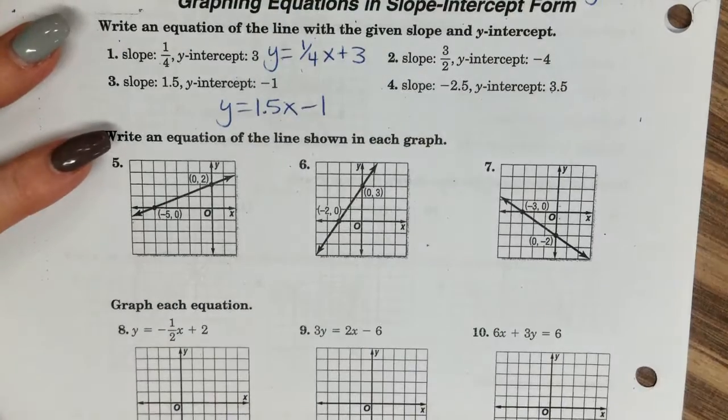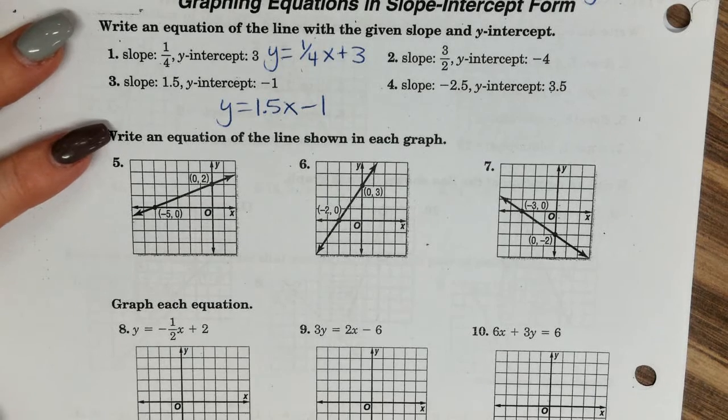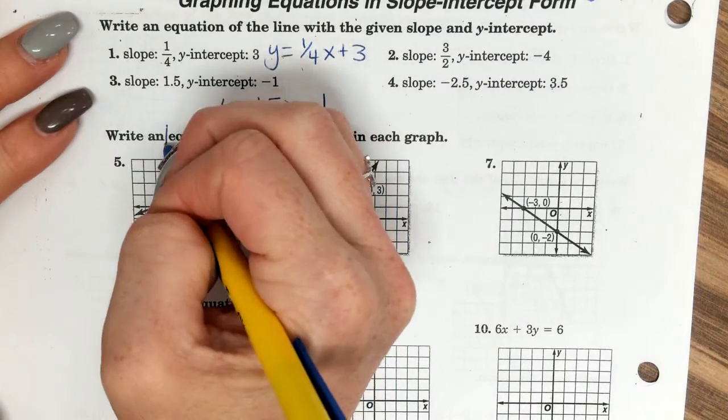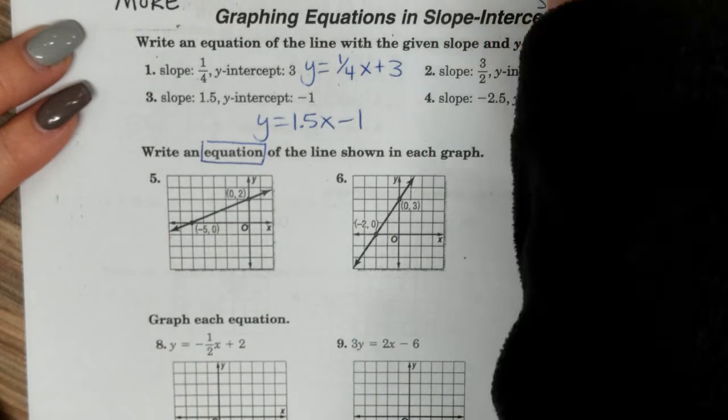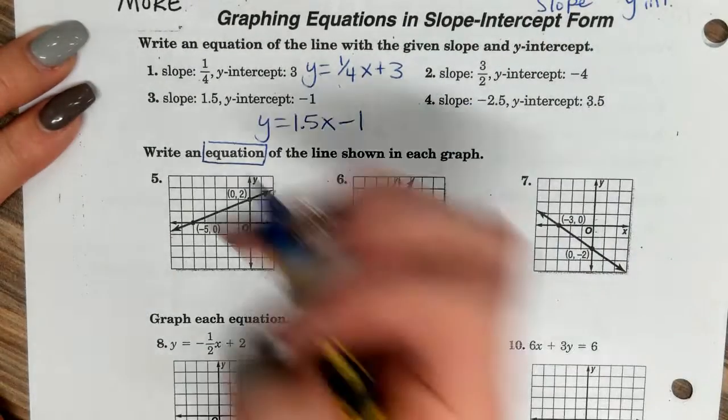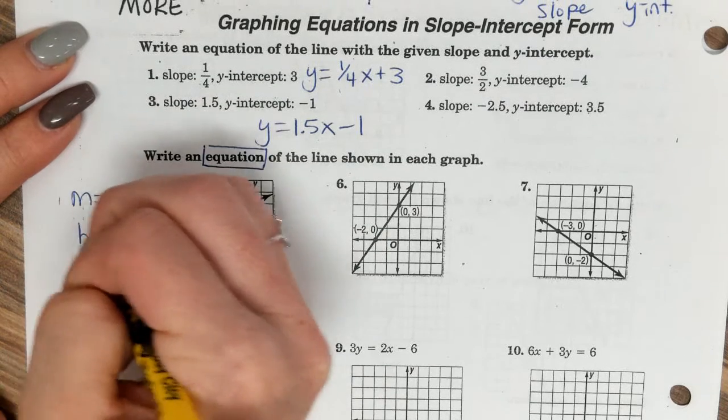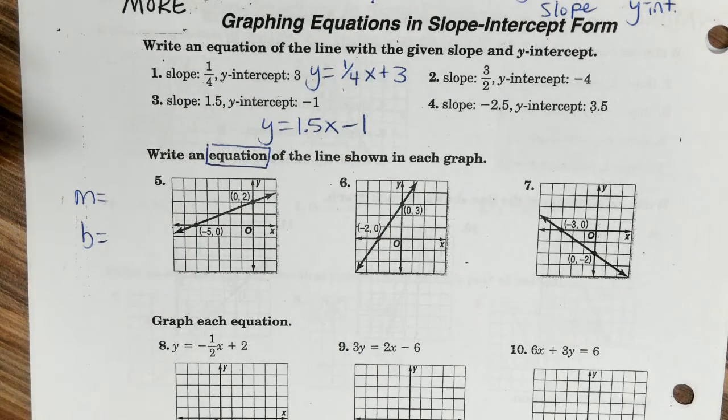There are 2 ways to do this, yes or no? They want you to write an equation, and anytime I need an equation, I need an m and a b. I can either go find the m and the b, or I can use what? Stat. I can use stat.